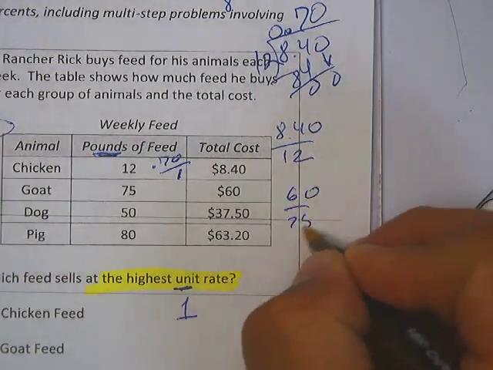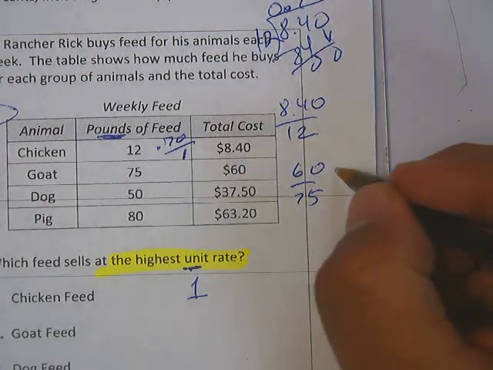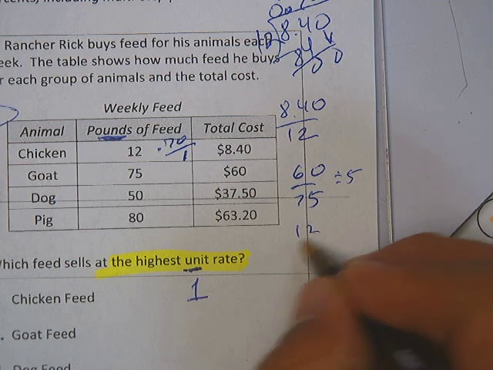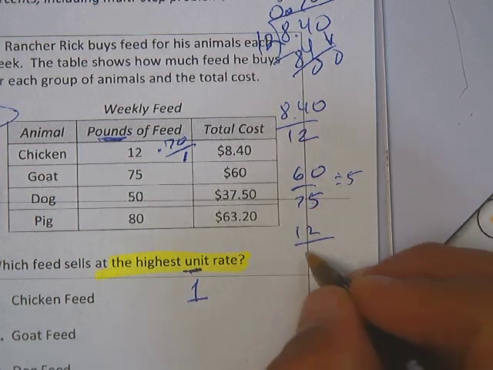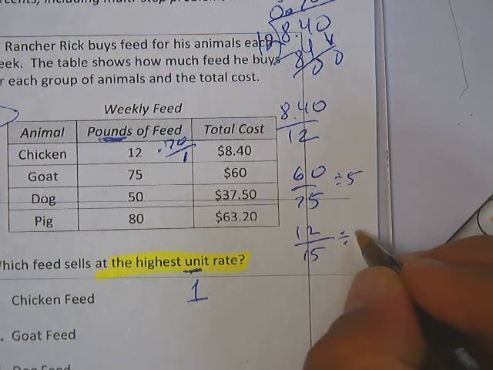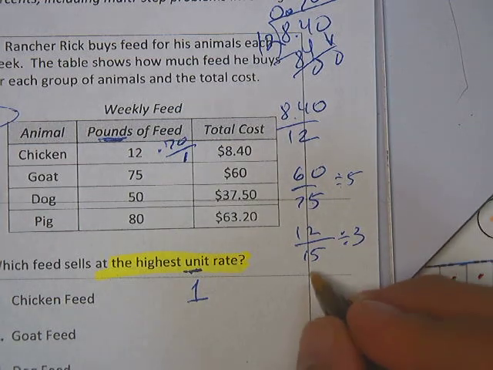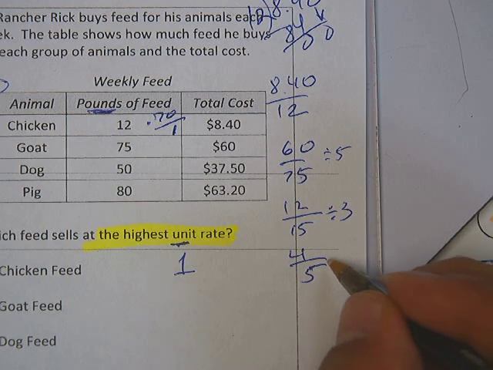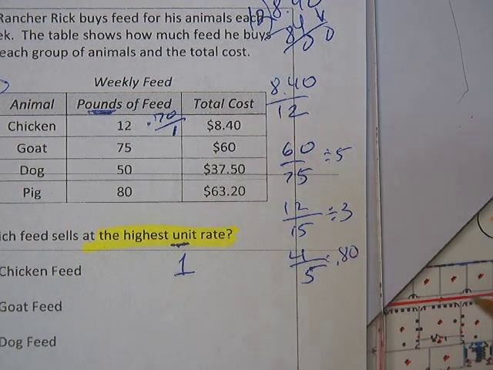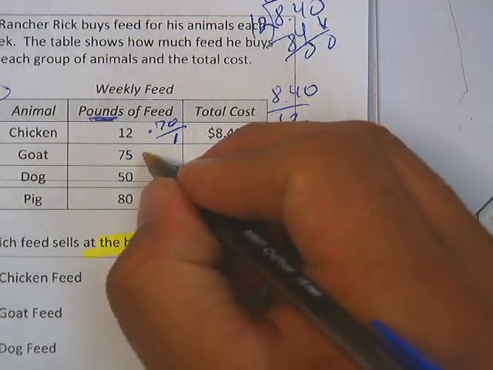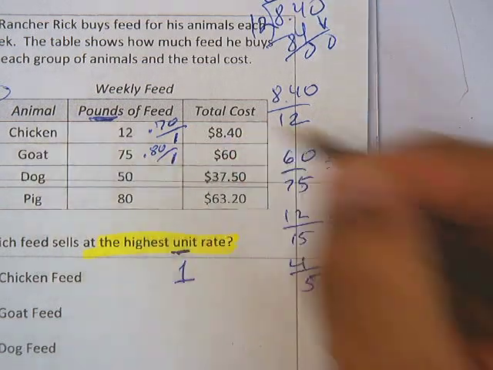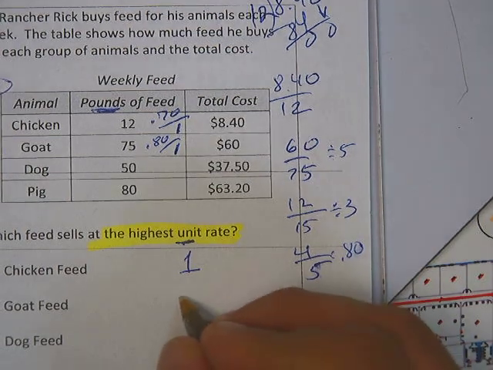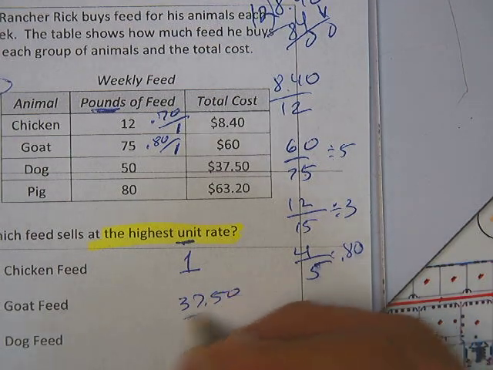Okay. I have to find the other one. So the money is on top. 60 divided by 75. Okay, I'm going to simplify it by 5 first. 60 divided by 5 is 12. 75 divided by 5 is 15. I can simplify it again by 3. I get 4 over 5. And I know 4 over 5 is just 0.8 or 0.80. So then this one is 80 cents per pound.